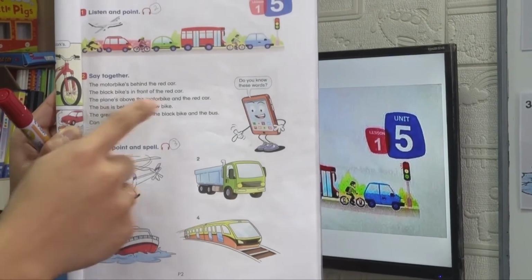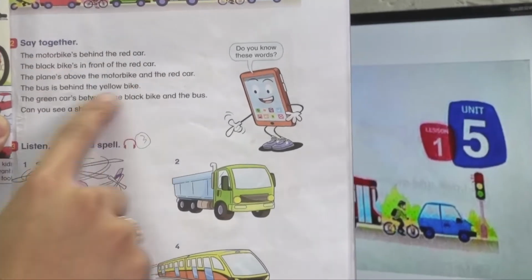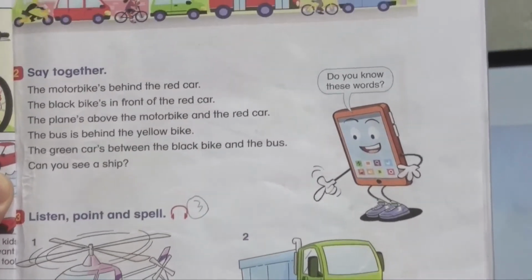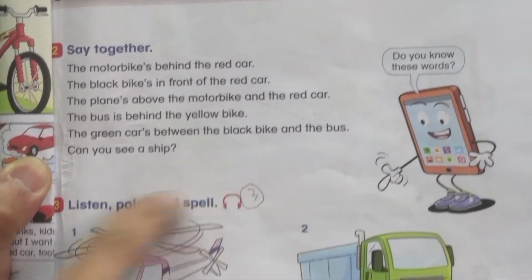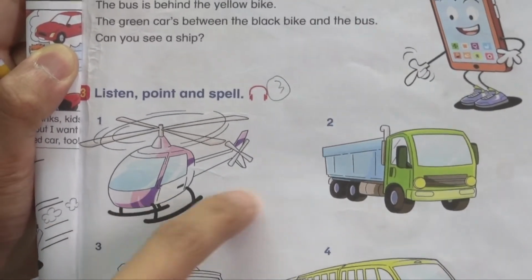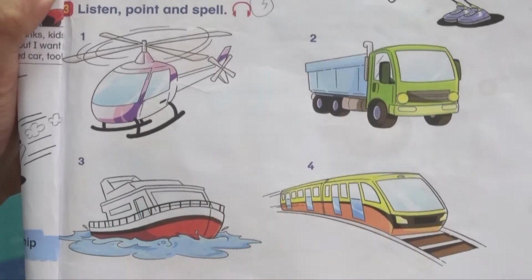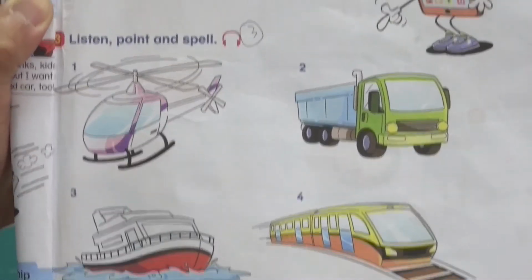Alright, and then number 2, say together. So we will read words, right? The sentences one by one. And then lastly, part 3, again, listen and point, okay? I will bring you to a bigger photo and then we have to write down, right? What are these kind of transportation? We write down here. Okay, are you ready?